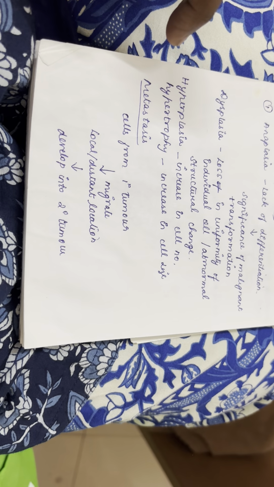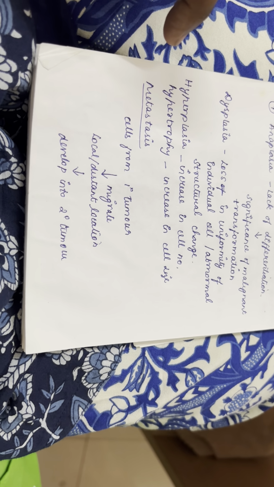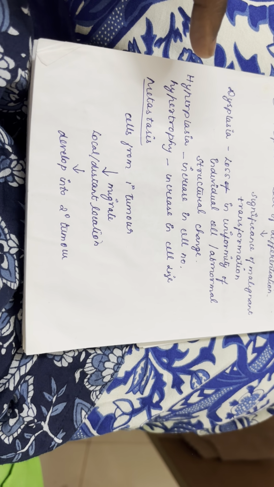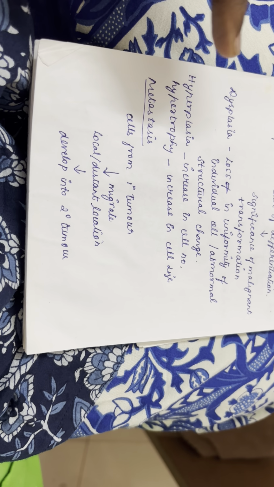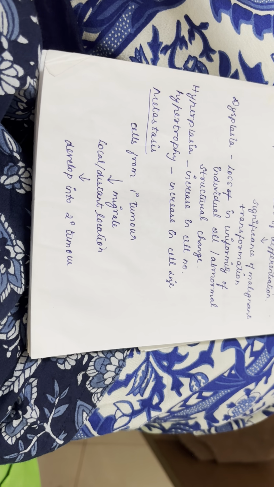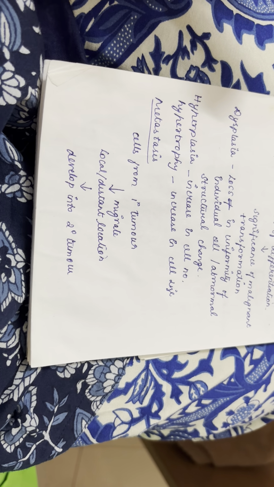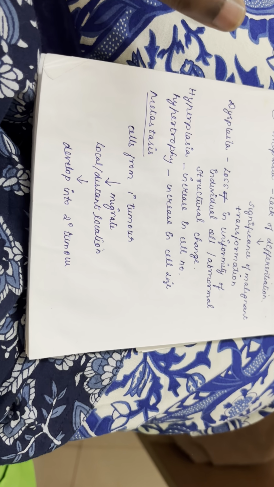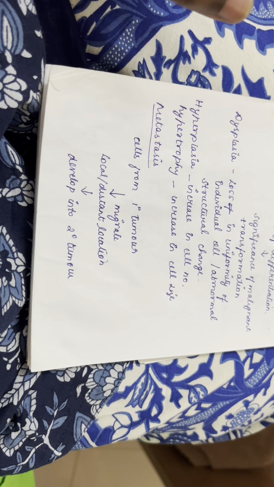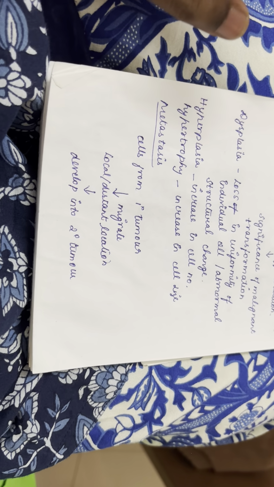And then third is hyperplasia. Hyperplasia means the cell number keeps on increasing. For example, if a single cell divides by one cycle, one becomes two, right? Whereas here the cell number keeps on increasing in an irregular manner.